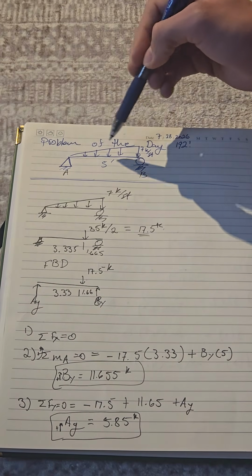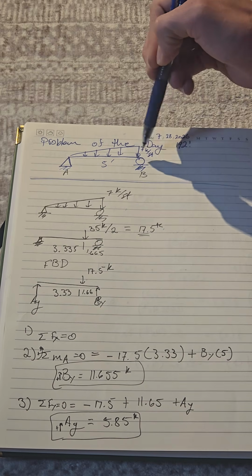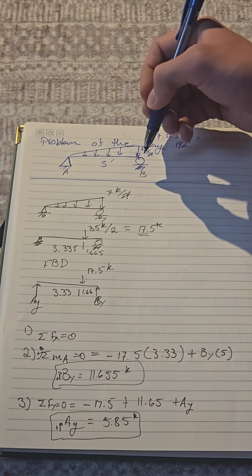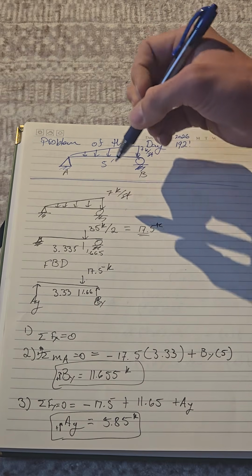Got a triangular distributed load of 7 kips per foot and 5 feet total. So we're going to try to find the reaction forces at A and B.